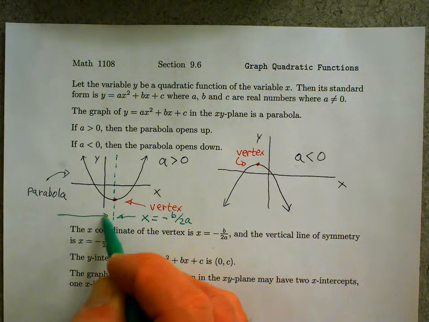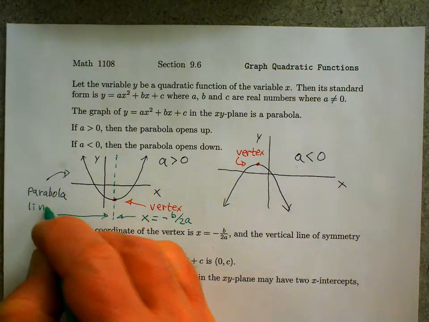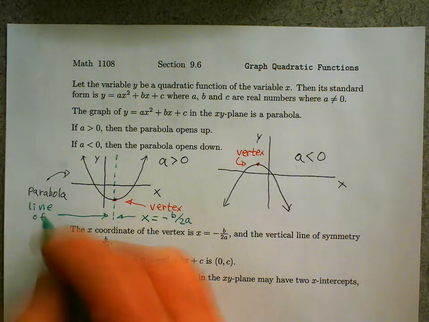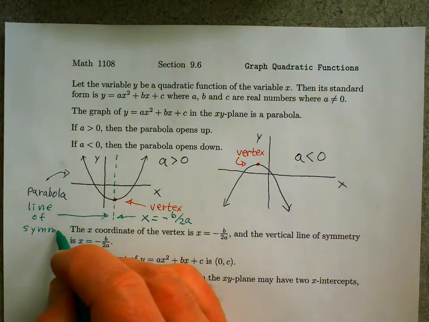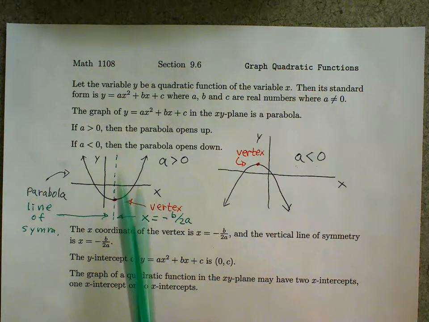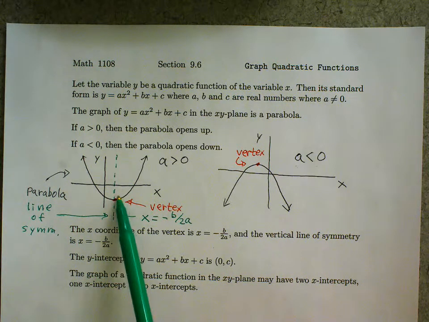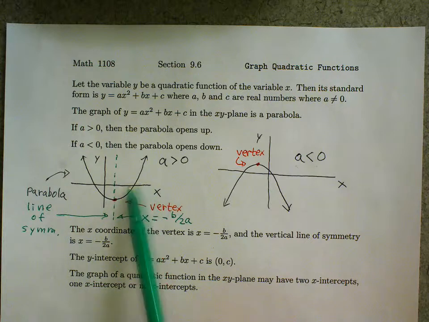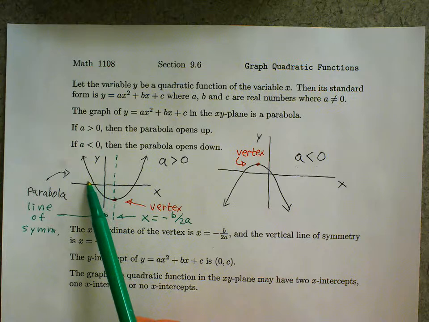Okay, so make sure you know what the line of symmetry is. It's the vertical line of symmetry. And every parabola has one. It's called a line of symmetry because the right side of the parabola is a reflection of the other side of the parabola.